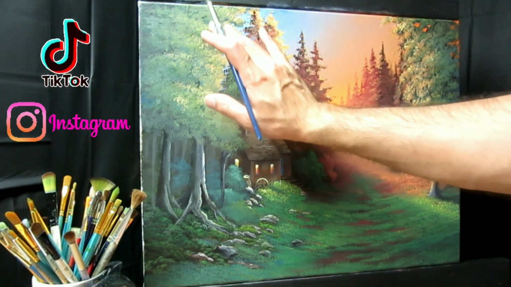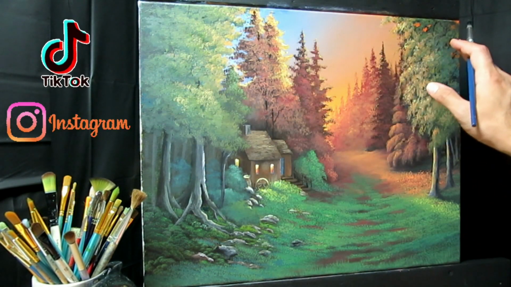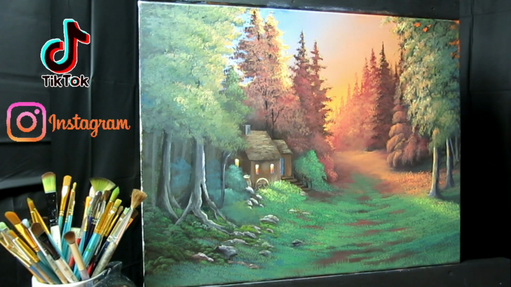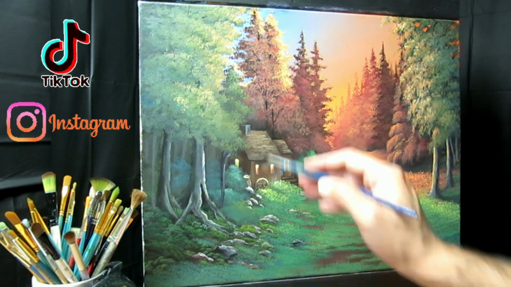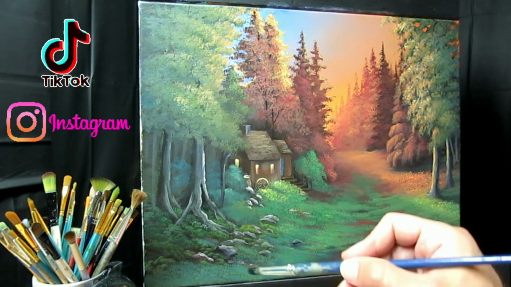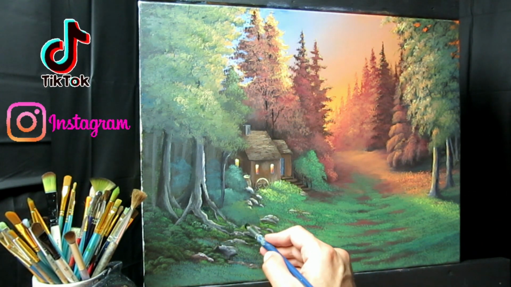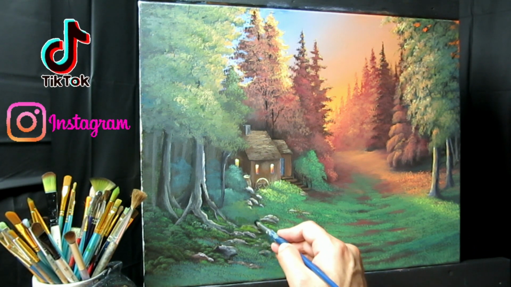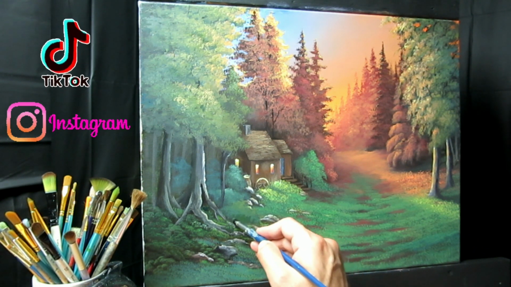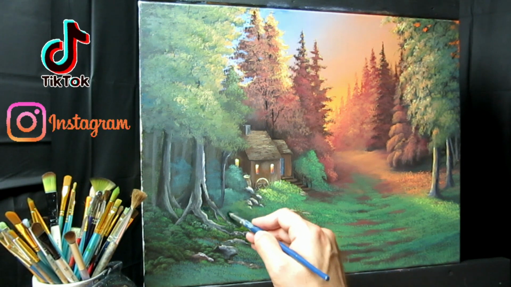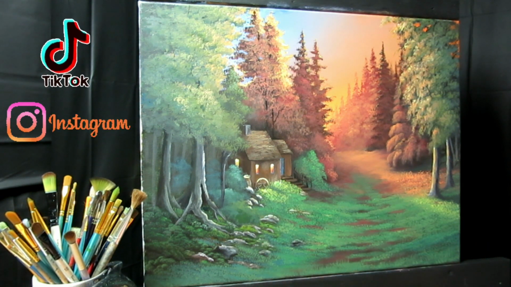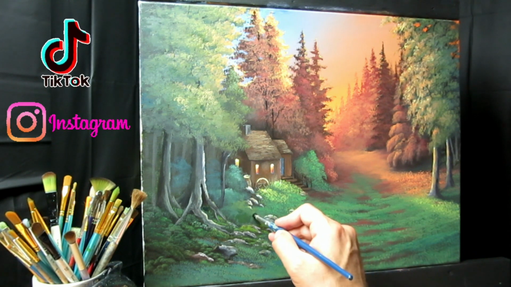Alright, so we are done with the tree. Same process as the other one, and I'm here with a round brush. I'm gonna go ahead and just extend this grassy field right into this area.